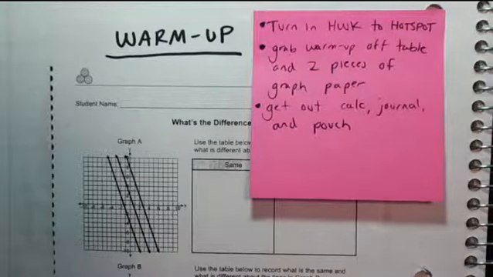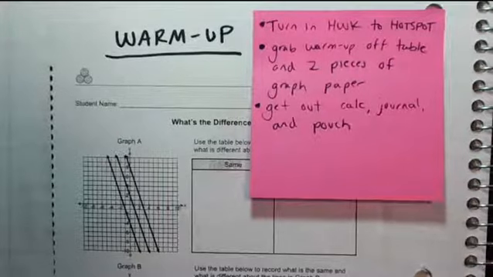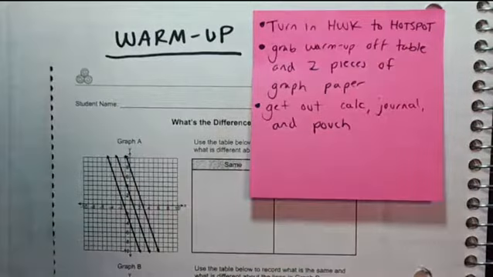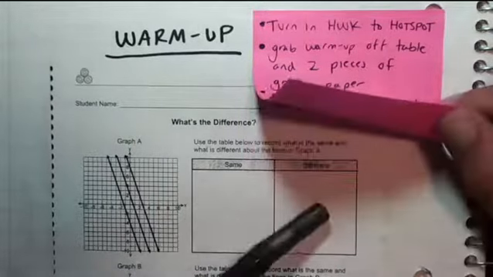Alright guys, so today you should have turned in your homework already in the hotspot, graded that pretty quickly. You should have grabbed the warm-up off the table and then 2 little pieces of graph paper. We're going to use those in our notes today, and then also your calculator, journal, and your pencil pouch. Once you have all that stuff, what I want you to do is answer and fill in these boxes.